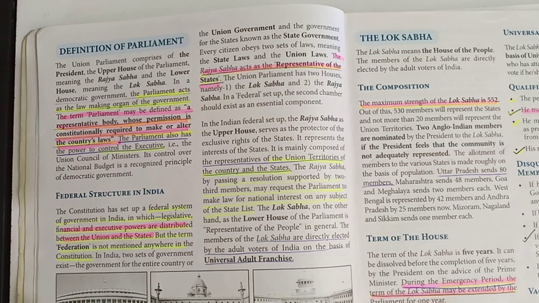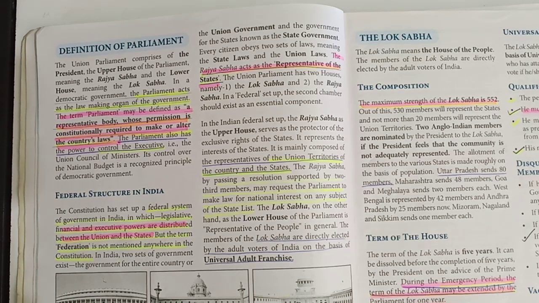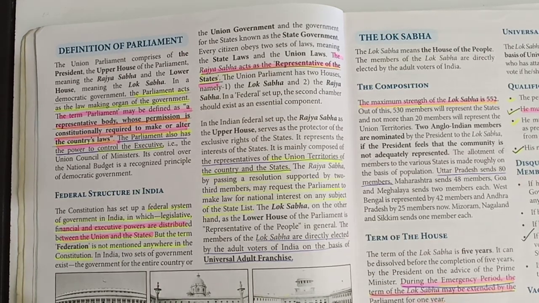So now we will be studying about the Rajya Sabha, which is also known as the representative of states. The members of the Rajya Sabha are not elected directly by universal adult franchise. They are elected in another way, which we will be discussing later and is available in this chapter also. So it represents the interests of the states. It is mainly composed of the representatives of the union territories and the states of the country.